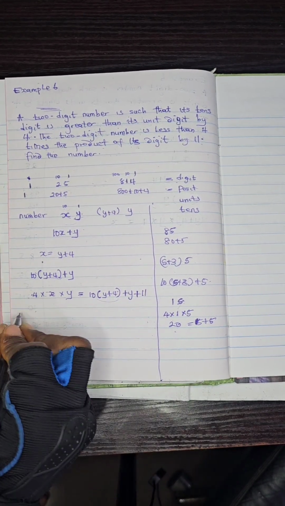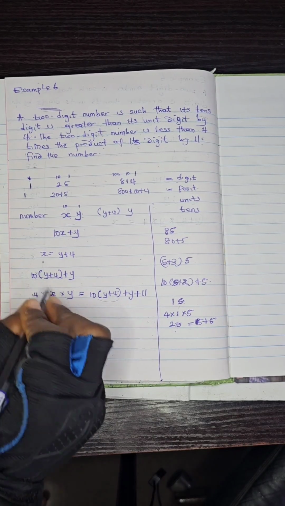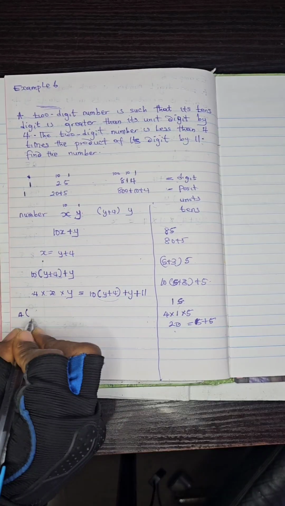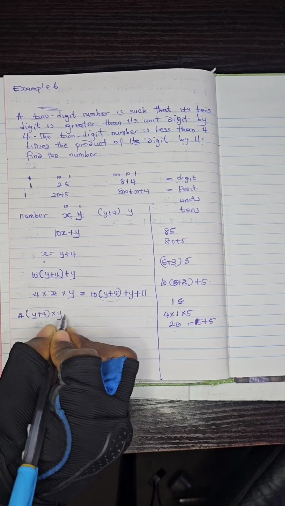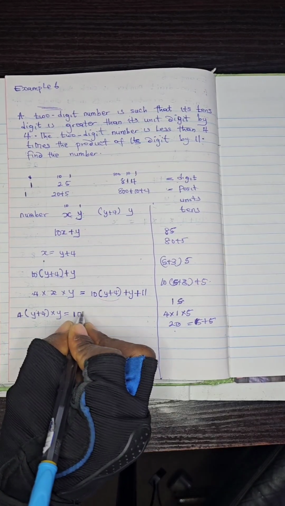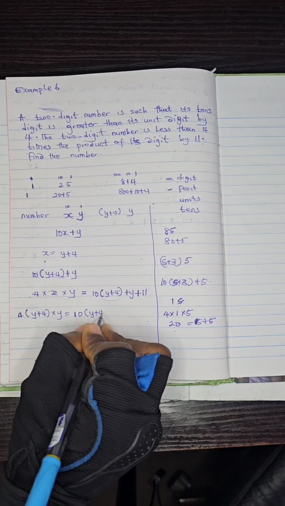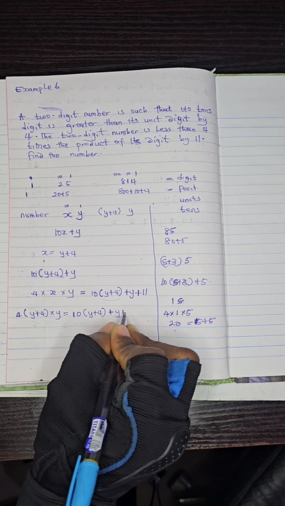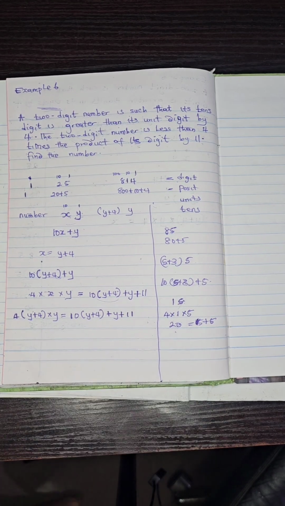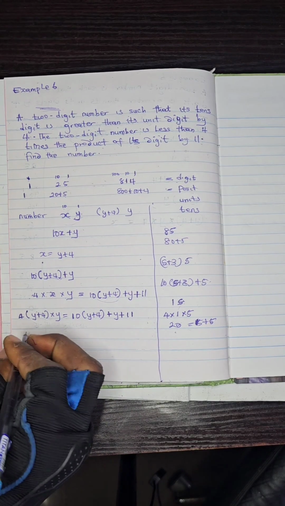So let's express the equation we are looking for. So our real equation is 4 times x is the same thing as y plus 4. So I'll replace x with y plus 4. Y plus 4 times y, which is equal to 10 y plus 4. You know how we'll come about this? The real number we are looking for plus 11. So this is the equation. In case you don't understand this, by the time we solve the next question, maybe it will get more clearer.